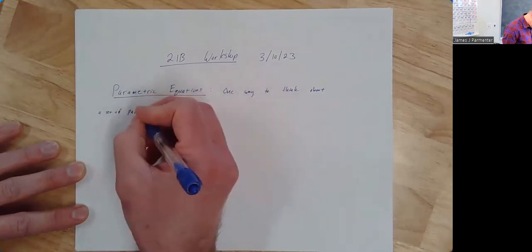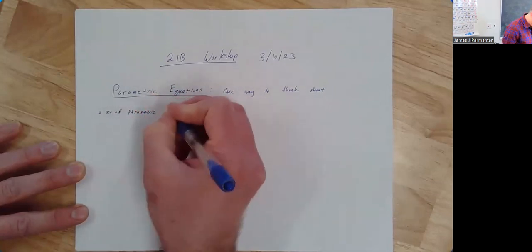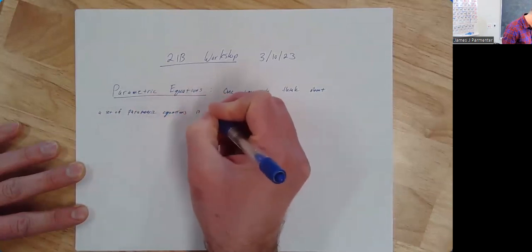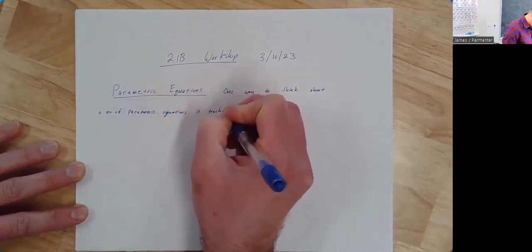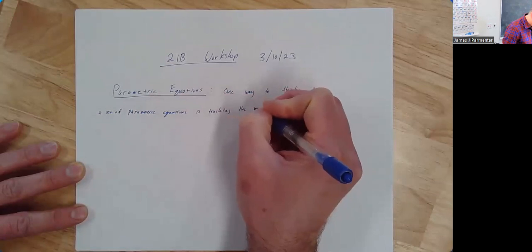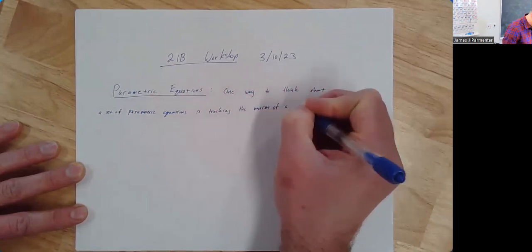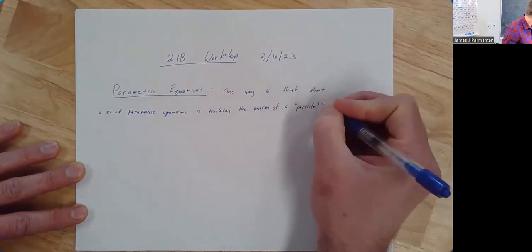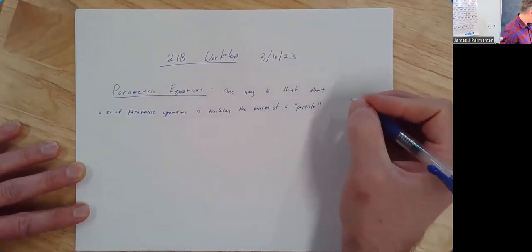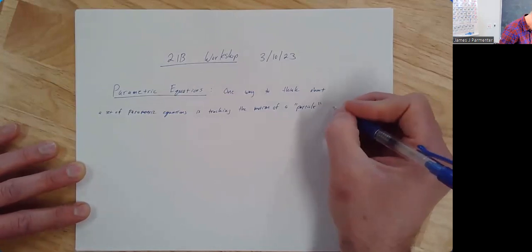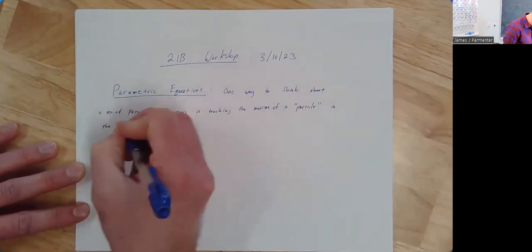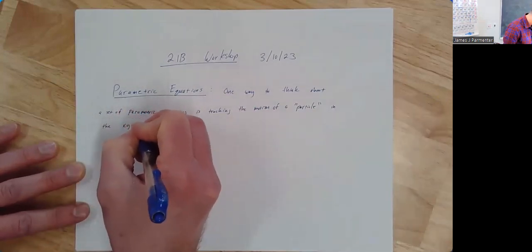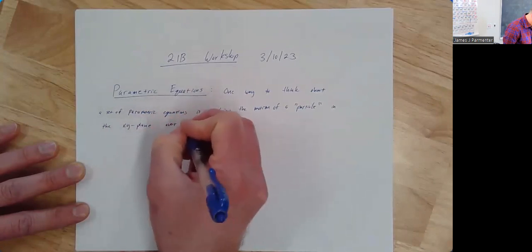One way to think about a set of parametric equations is tracking the motion of a particle in the xy plane or the xyz coordinate system. But for now, just the xy plane over time.